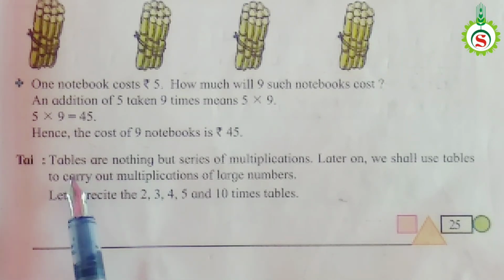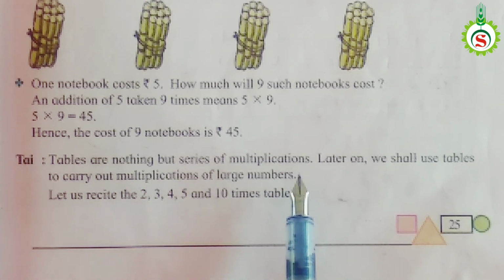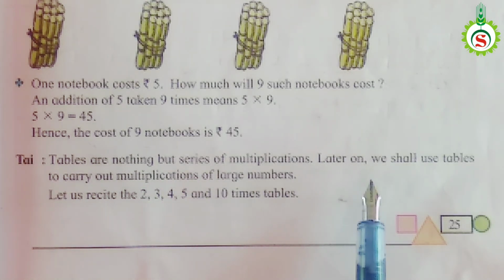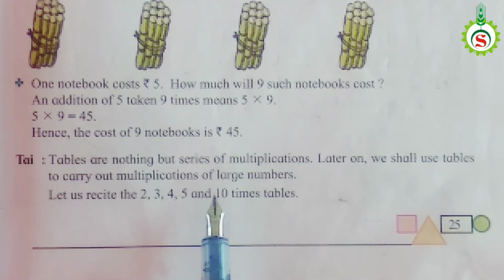Tables are nothing but a series of multiplications. Later on we shall use tables to carry out multiplication of large numbers. Let us recite the 2, 3, 4, 5 and 10 times tables.